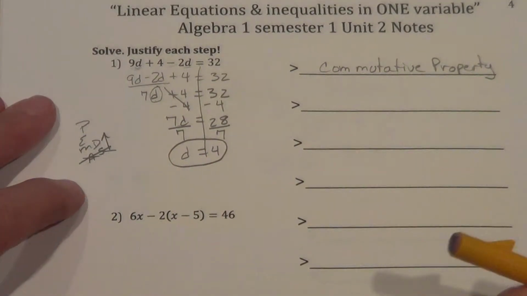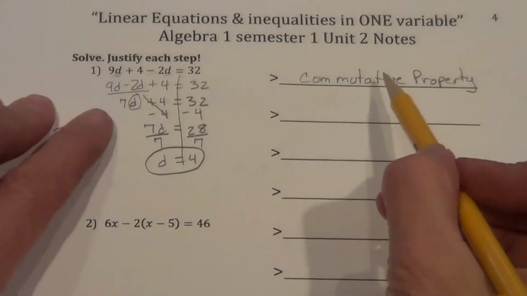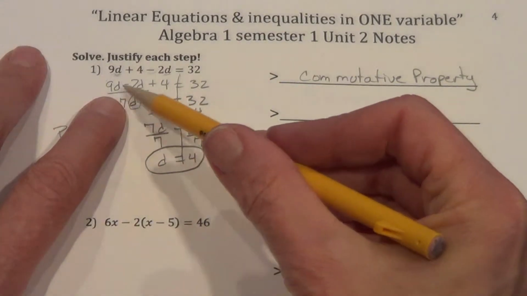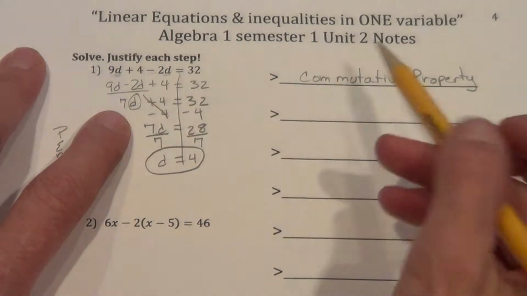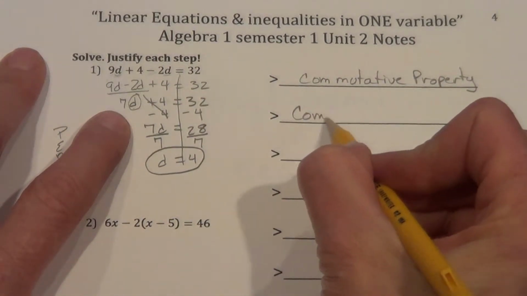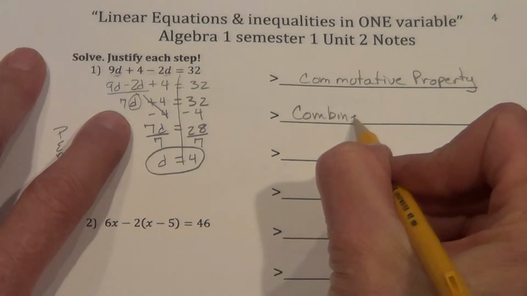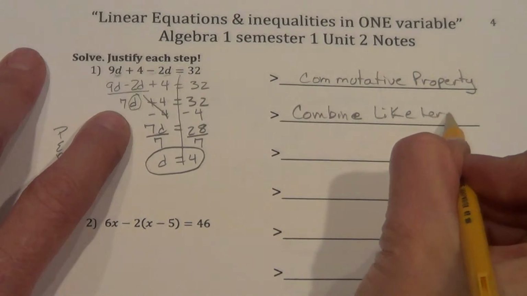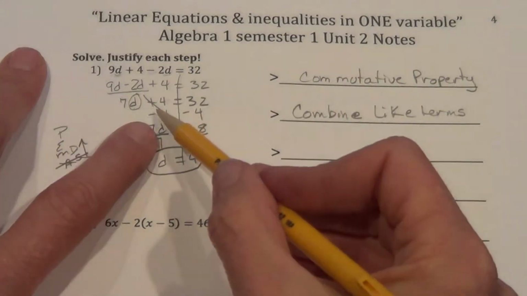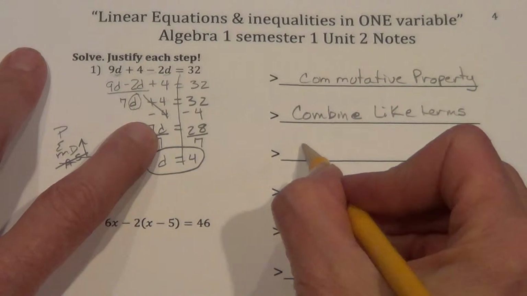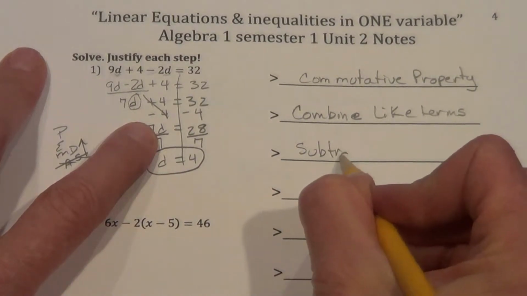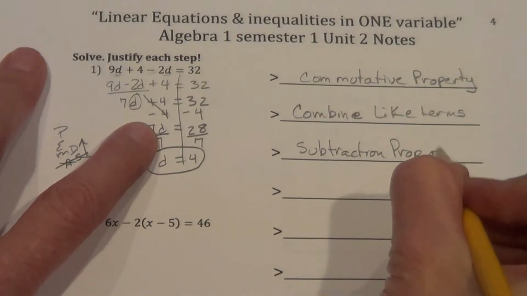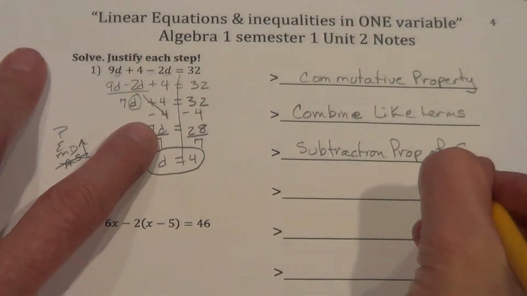Now, to look at our properties, we did commutative property when we rearranged those terms. We put the 9 and the 2 side by side. When we combine those, we say that's combining like terms. Our next step is that we subtracted 4 from each side, so that's the subtraction property of, and it's an equal sign, so that's equality.